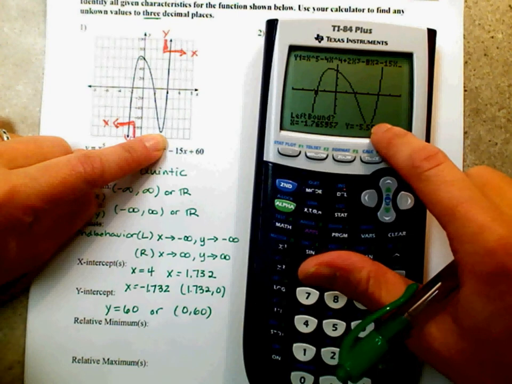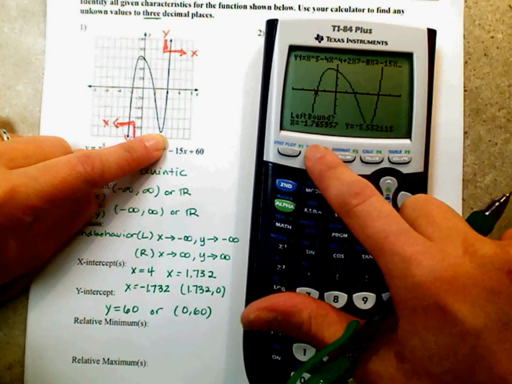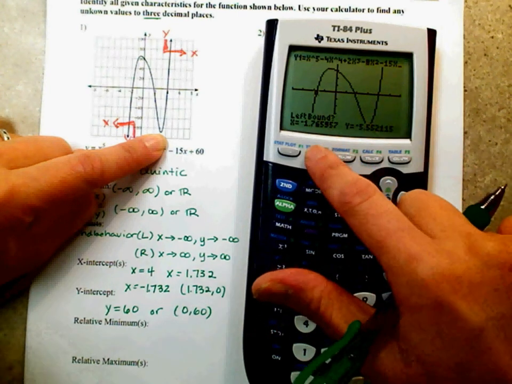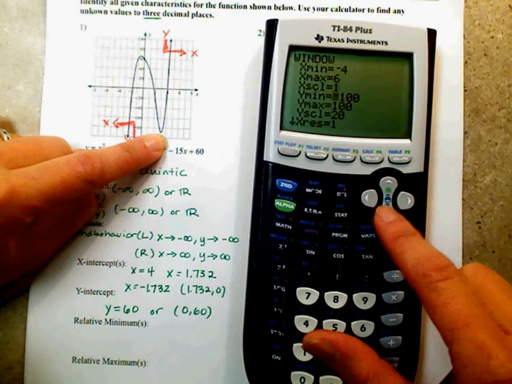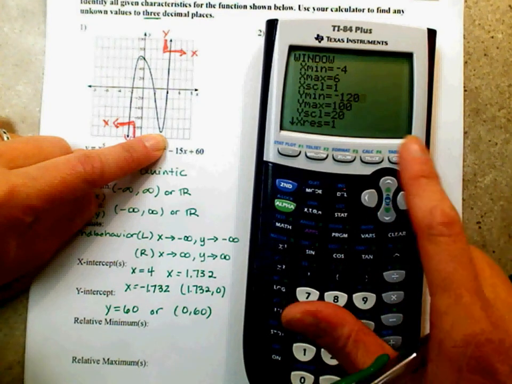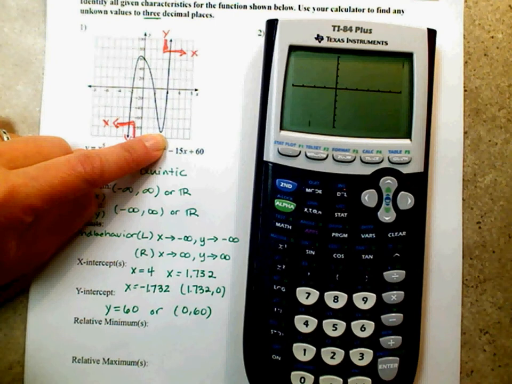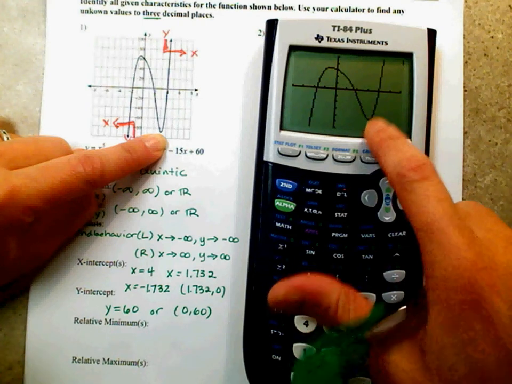Now, if you notice, I'm having a hard time seeing that. I might want to change my window. You can or not. I'm going to change my window to -120 so I can just see it a little bit better, okay? So give me just a moment. There you go. Now you see we can find our relative minimum much more easily.